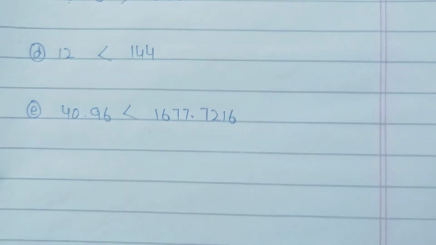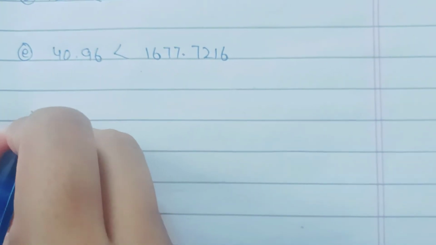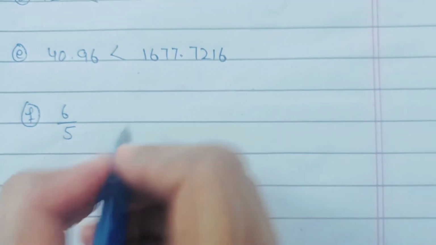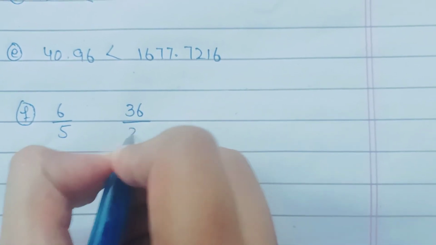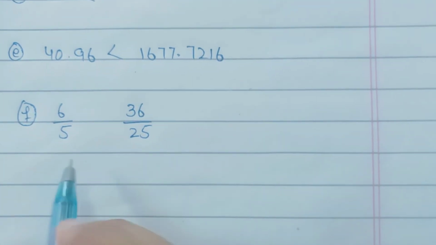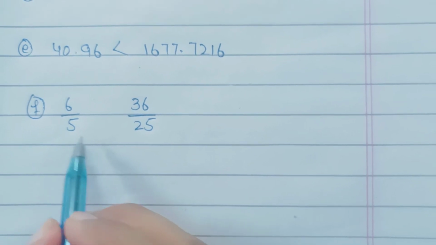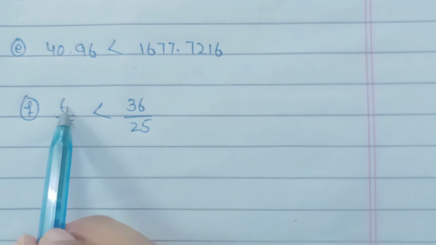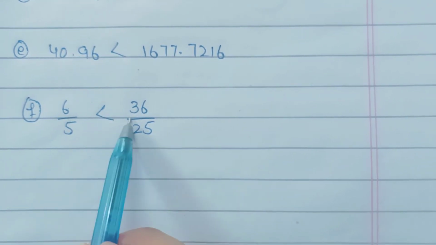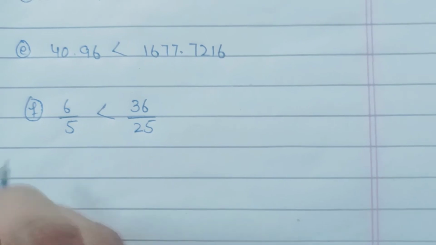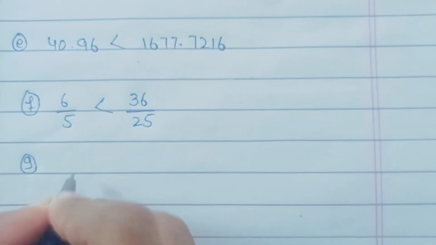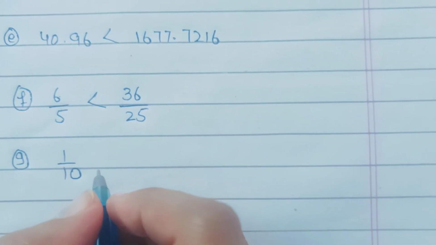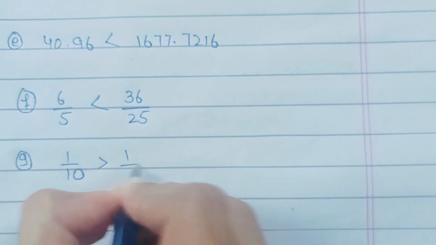Next, our F part is 6/5. Square of 6/5 is 36/25. Keep in your mind that the square of an improper fraction is greater than the fraction itself. 6/5 is an improper fraction, so its square will be greater than the fraction. Next, G part, 1/10, and 1/10 is a proper fraction, so it will be greater than the square.